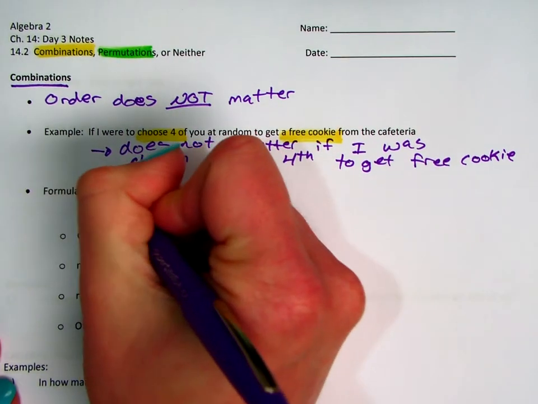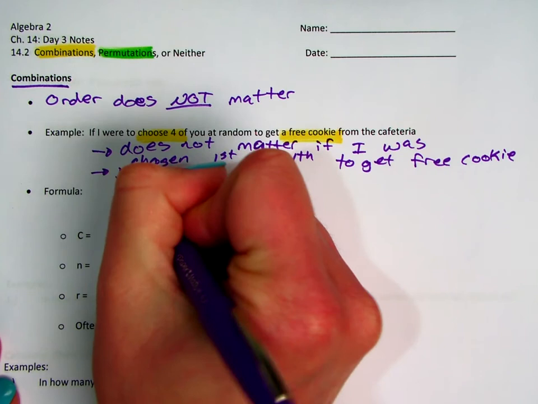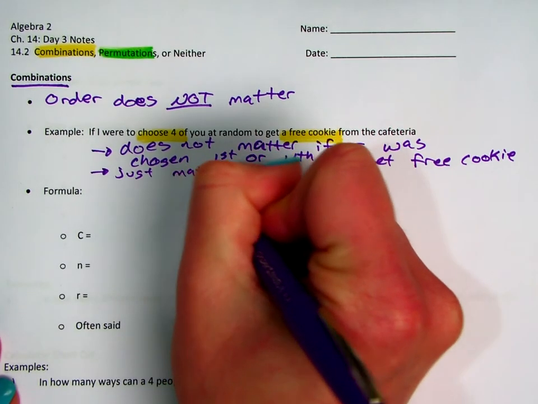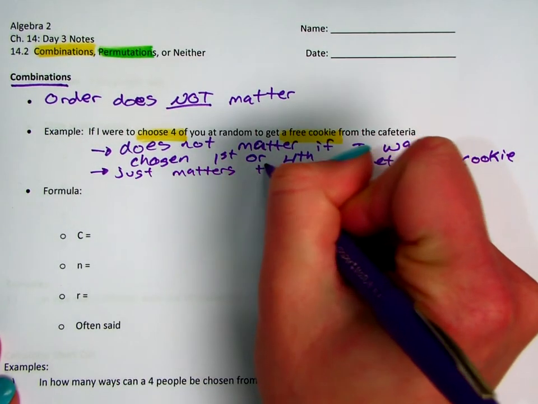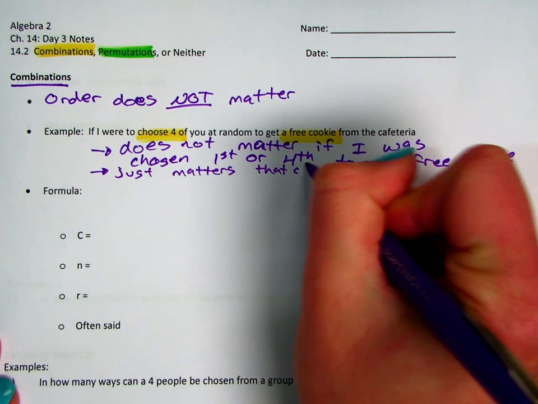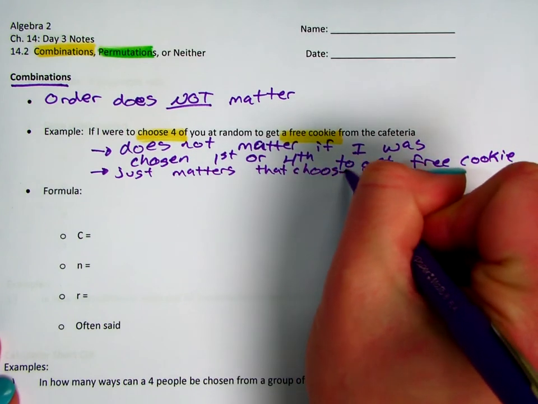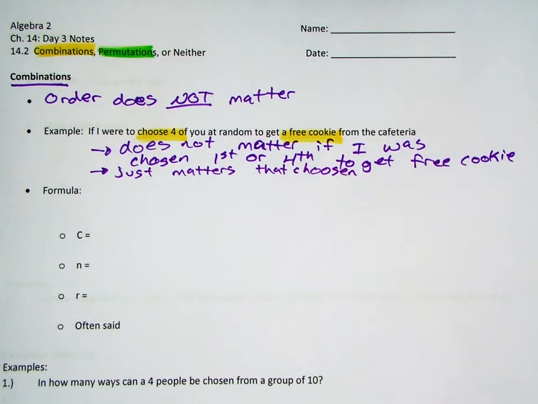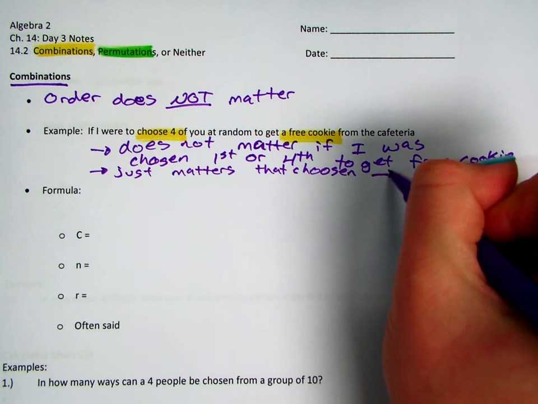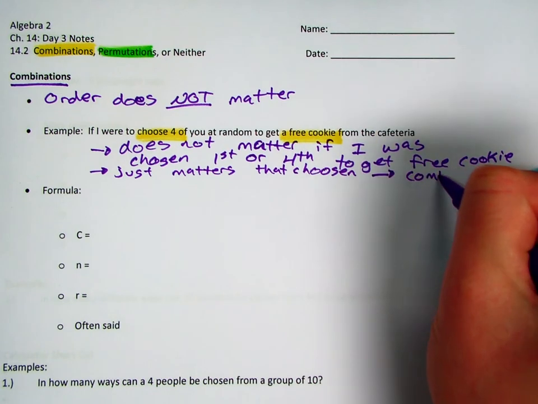It just matters that I was chosen, because all that matters is that I was chosen. This makes it a combination and not a permutation.